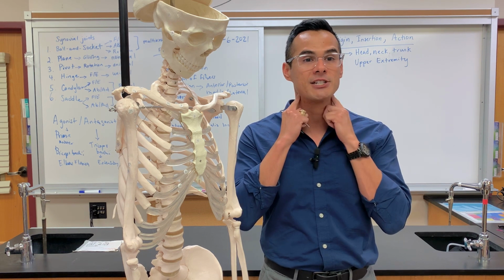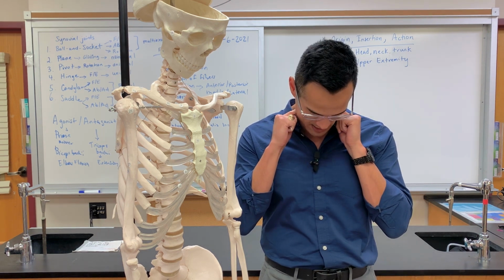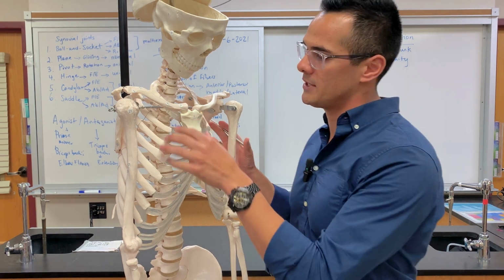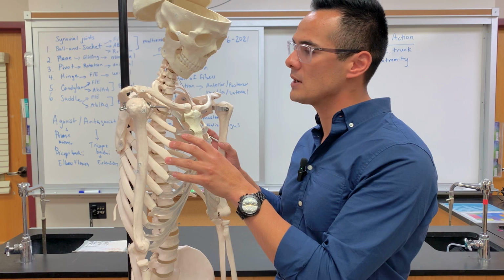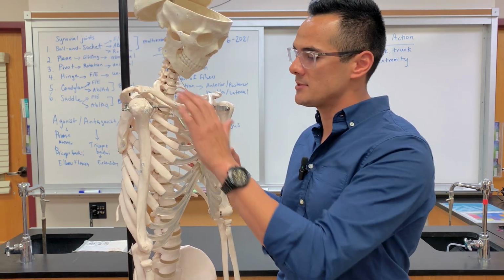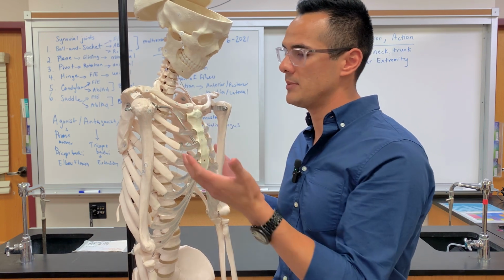Versus neck flexion, I'm using both of them to bring my head forward for neck flexion to occur. Okay, so that's the sternocleidomastoid. The next one we have is the pectoralis major. So the pectoralis major is a really big muscle.